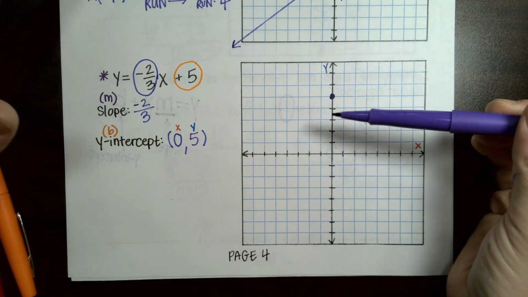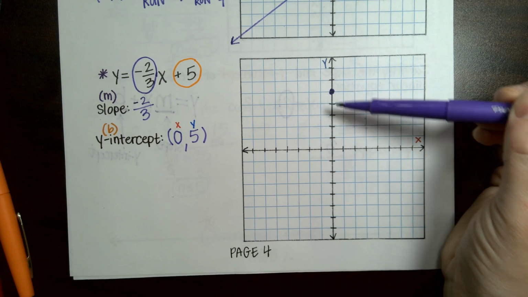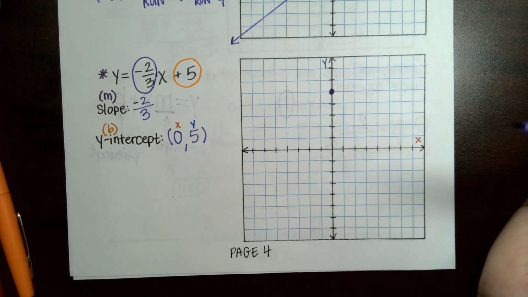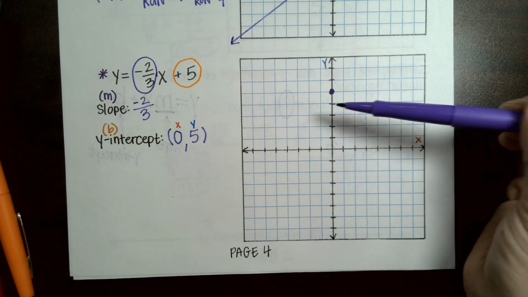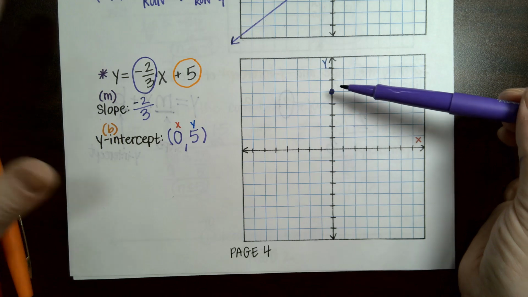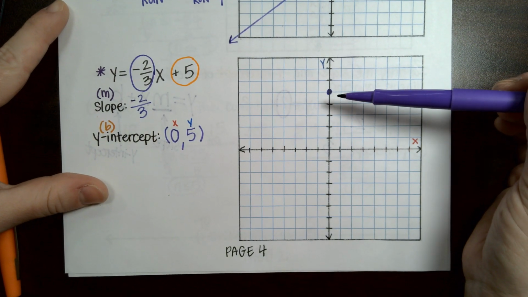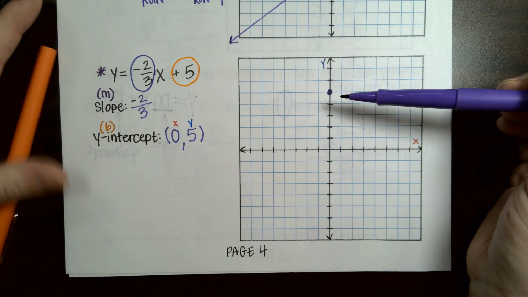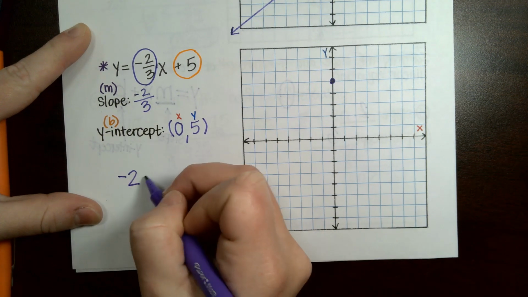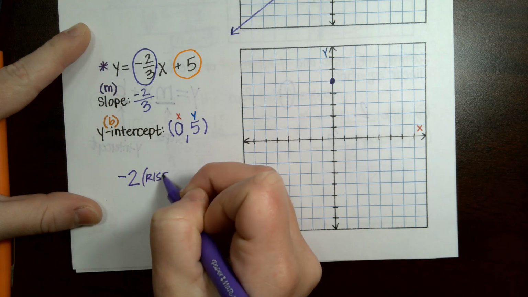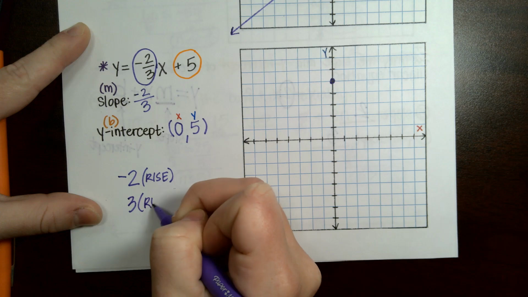So remember, when we use slope to find a second point, am I going to start counting from this point or from 0? From the point. Very good. We want the slope to be connected to that first point because this point is part of the line. So how do I find a next point? We're going to use -2 as our rise, and 3 is our run.